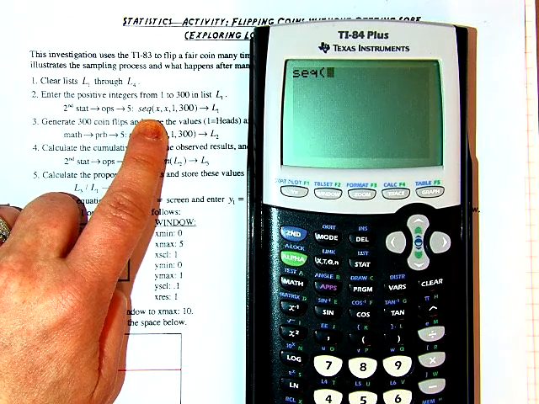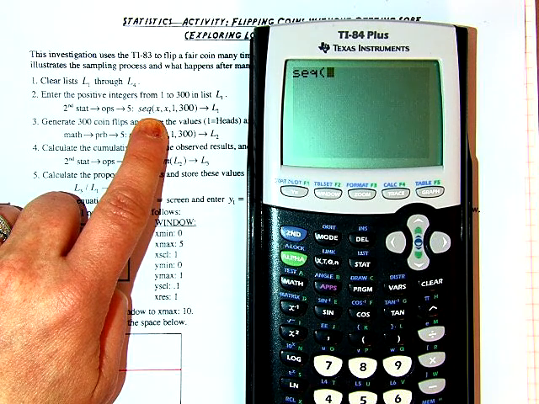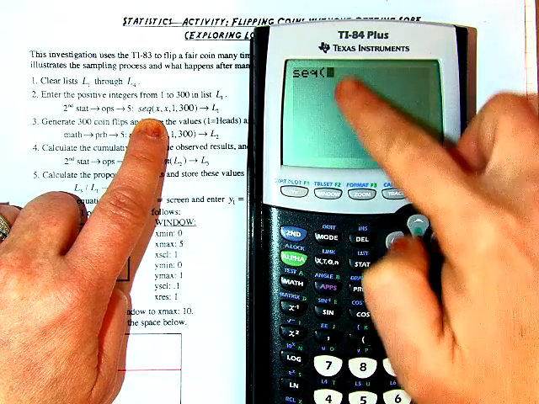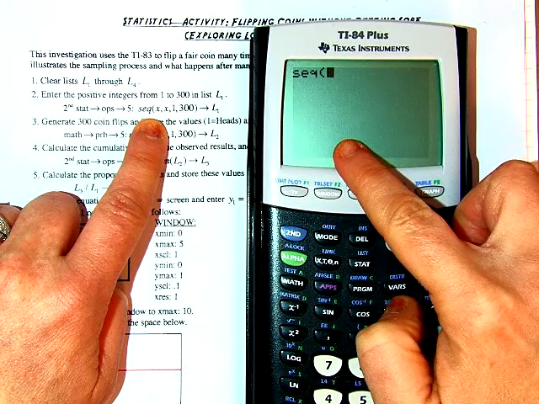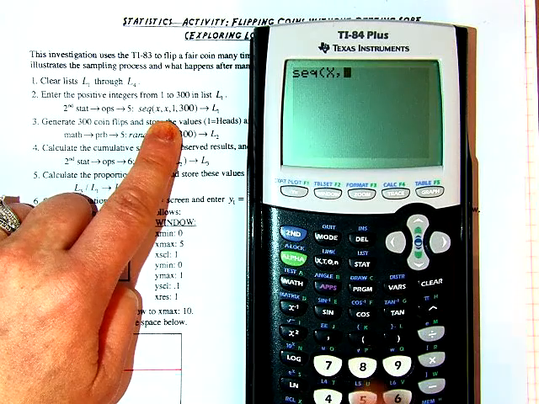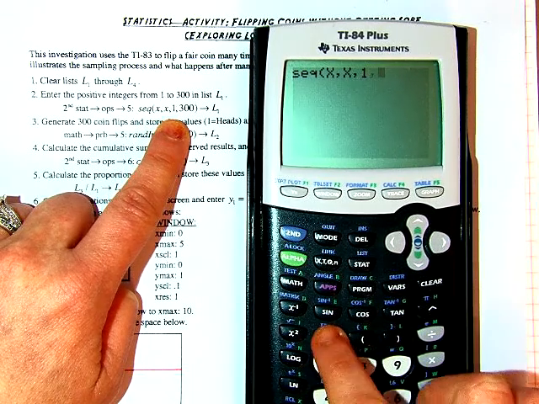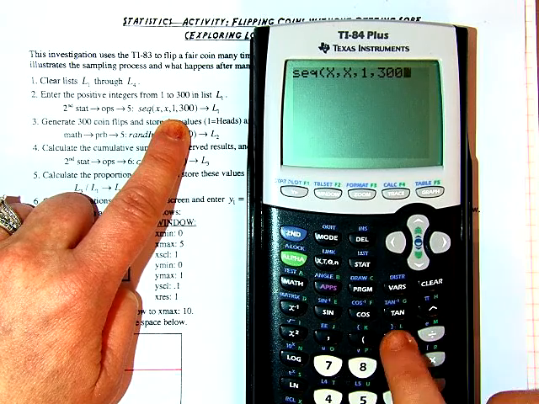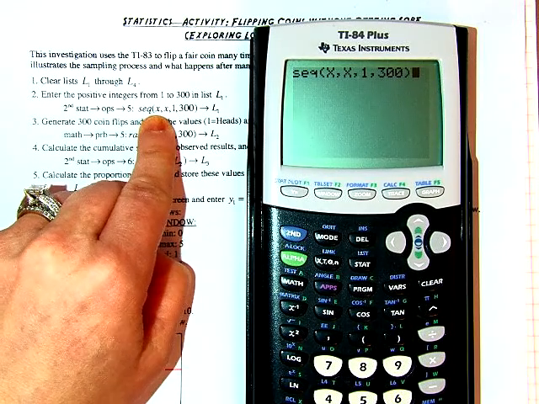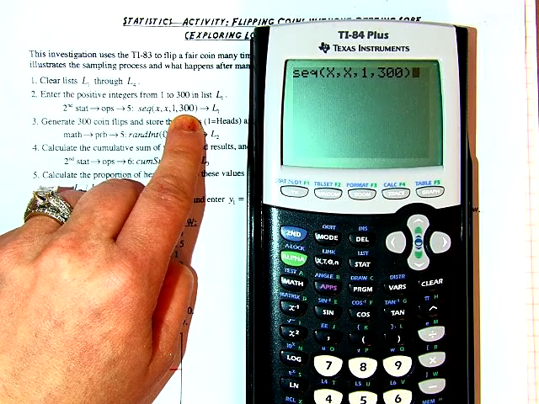If you have a fancier calculator than mine, it's going to show up as a series of questions. It's going to give you a list of prompts, and you have to type in X, and then another X, and then a 1, and a 300. So here I'm showing X, 1, 300.